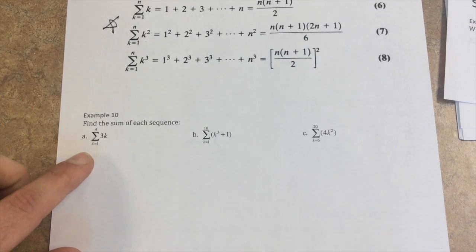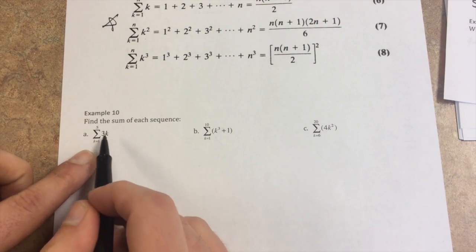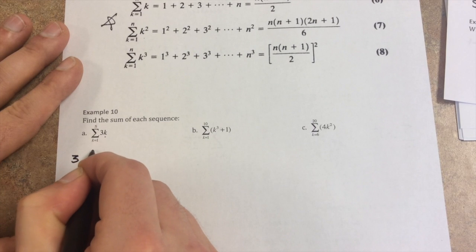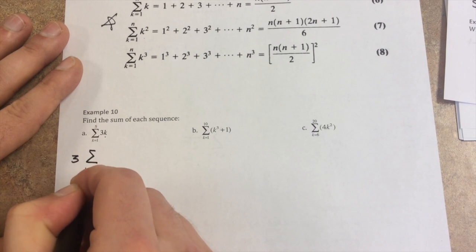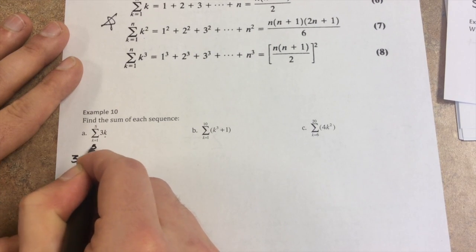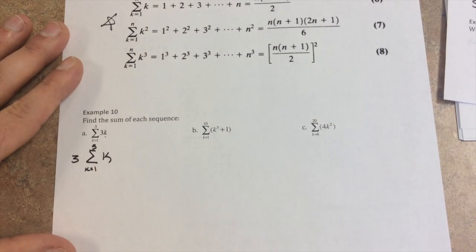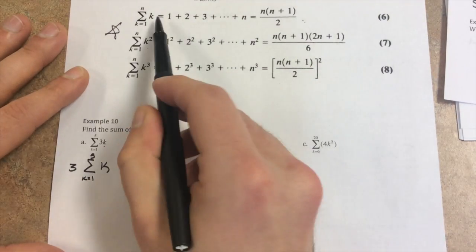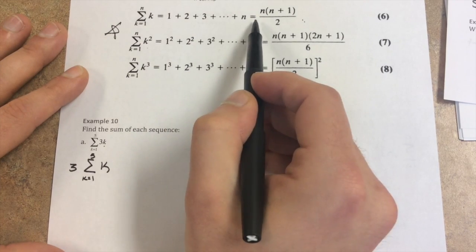So find the sum of the sequence from 1 to 5 of 3k. So that's really just 3 times the sum from k equals 1 to 5 of k. Well, now we can just look up right here. We have this sum of k. So let's just plug this in.